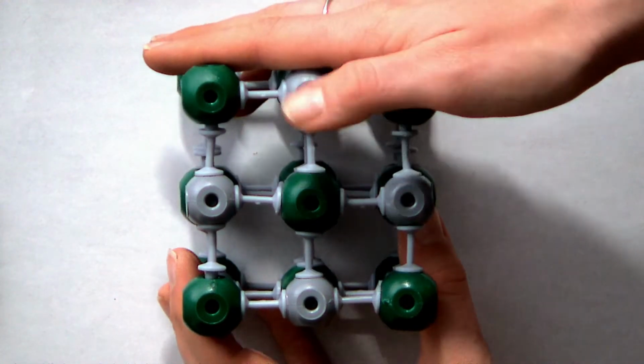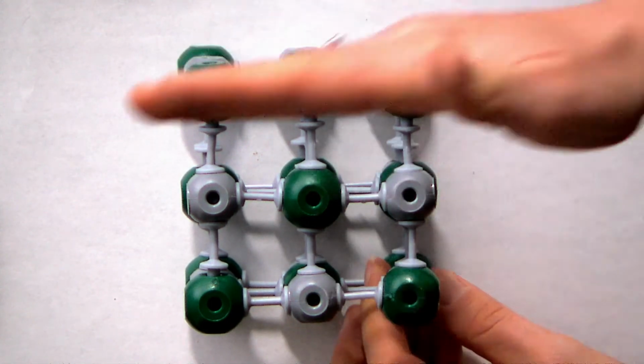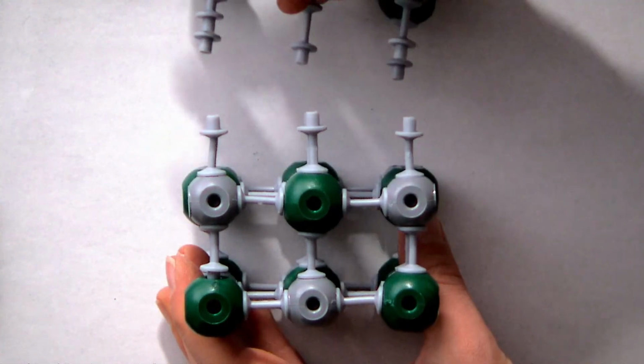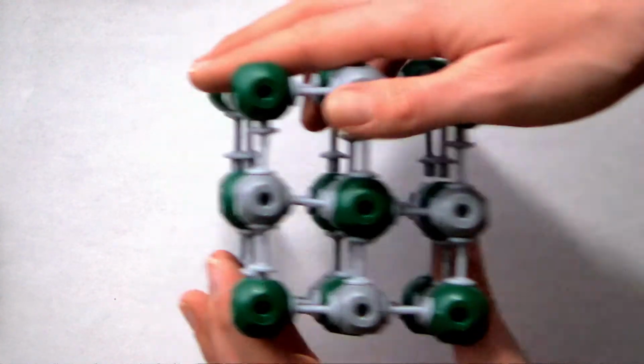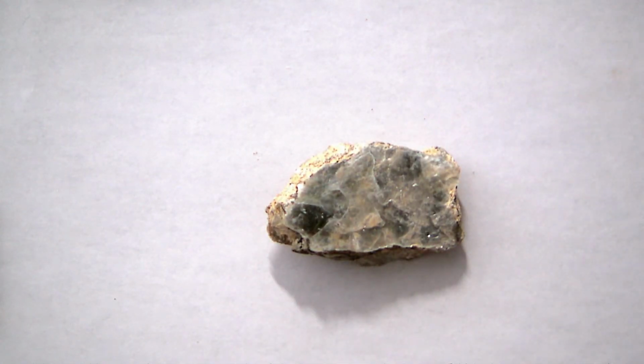Now, we don't know exactly what shape it's going to break into, but we do know the angles that it will break into, again, because of this weakness dictated by the crystalline lattice. One thing that we can talk about is perfect versus imperfect cleavage.